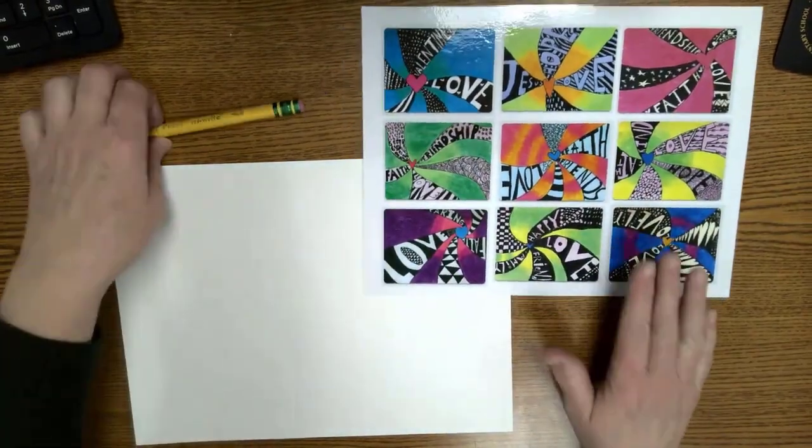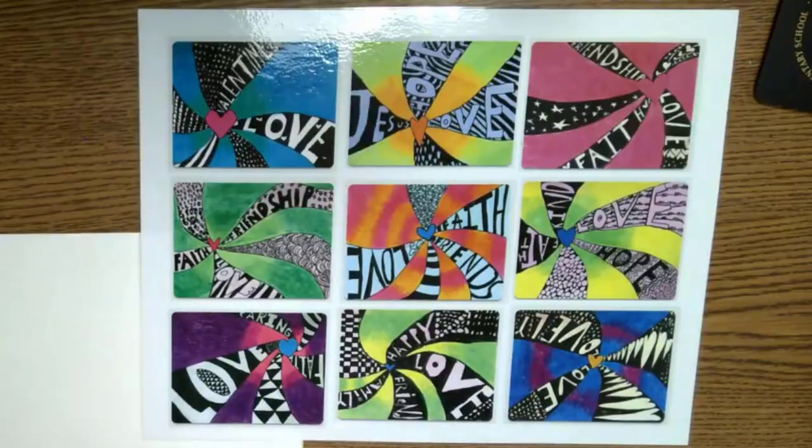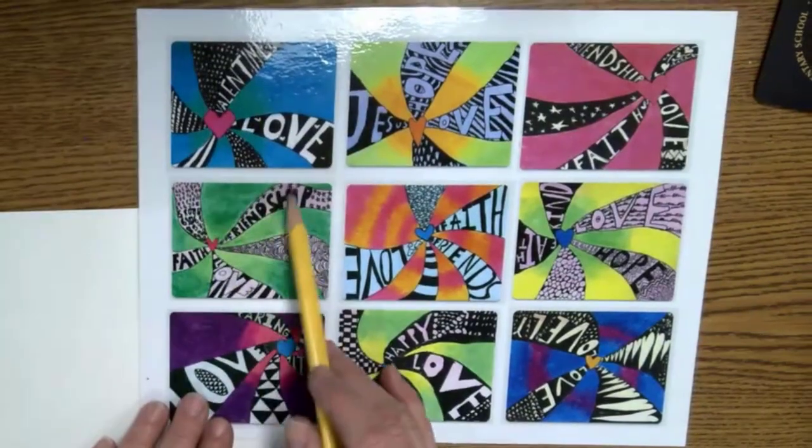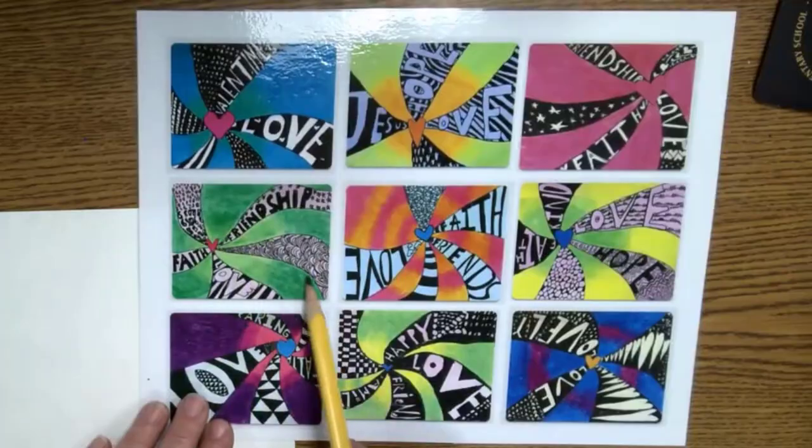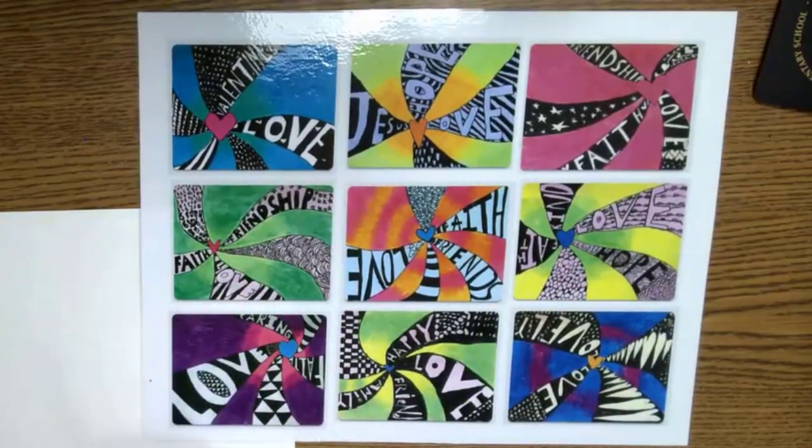We're going to start with our little heart in the center, and you can put it wherever you want in the center, and then we're going to create some lines that just make it look like it kind of bursts out in different directions, okay?